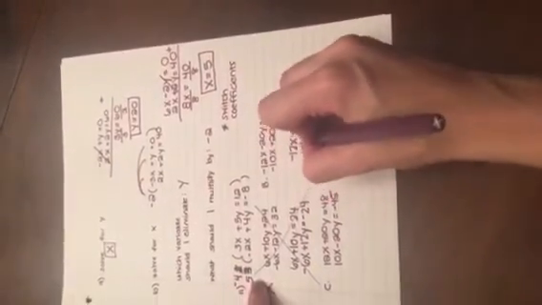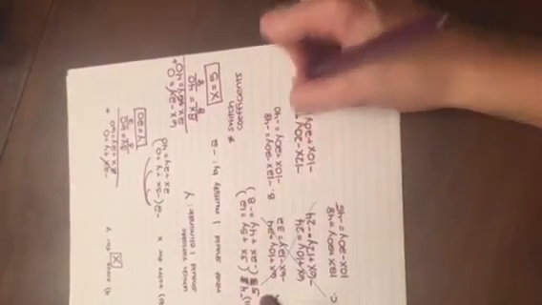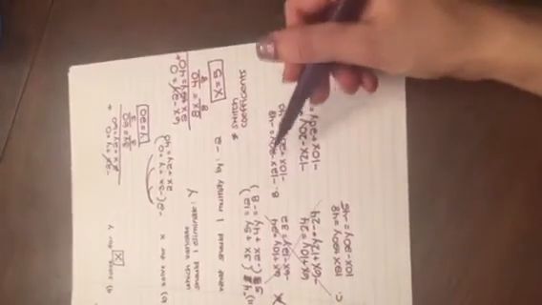Looking good. How about 5? We get negative 10x. 5 times 4 is a positive 20y. 5 times a negative 8 is a negative 40. Ding, ding, ding! We have a winner! These two things are exactly the same. So B is your answer.